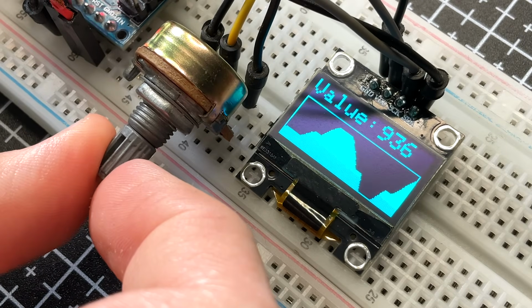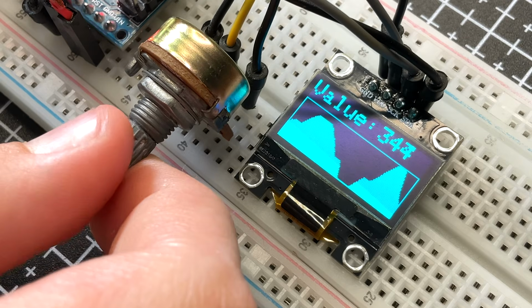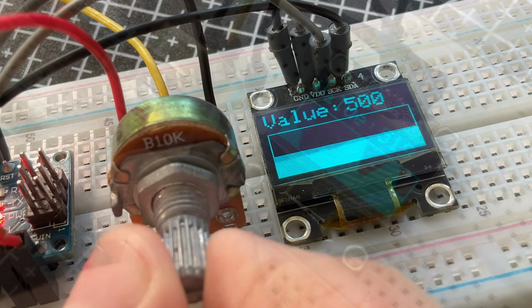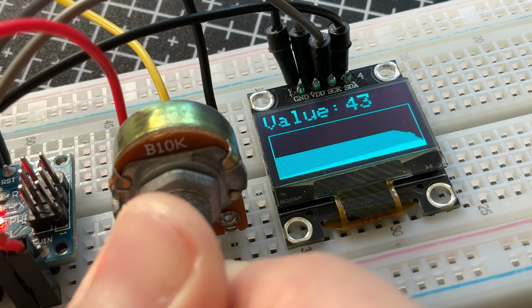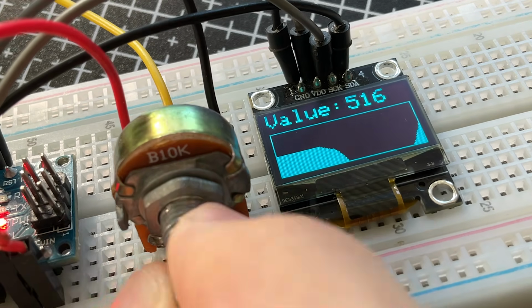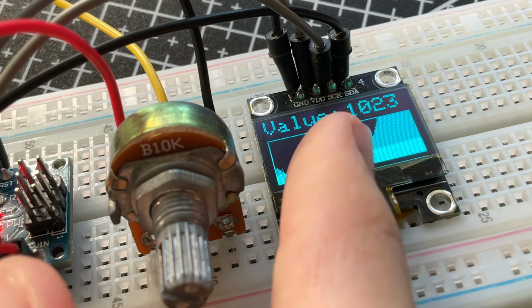After uploading the code, you will see the data in the port monitor, but for convenience, I output it to the OLED display. Look, if I turn the variable resistor knob to the side where the GND pin is connected, the value will be minimum, and if I turn it to 5 volts, it will be maximum, and it always works.